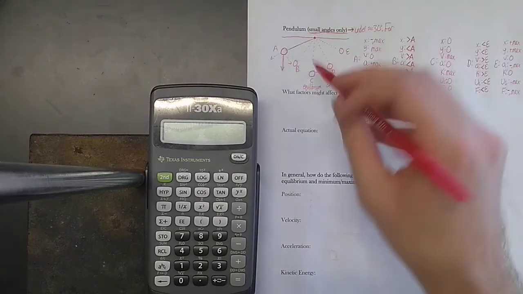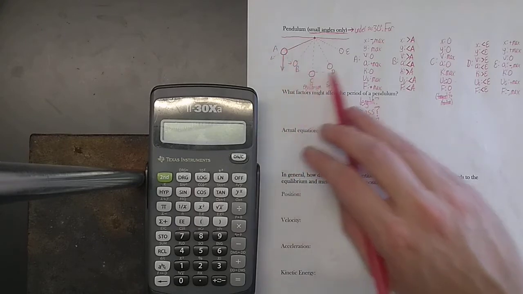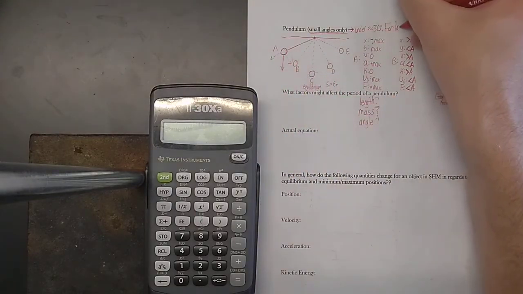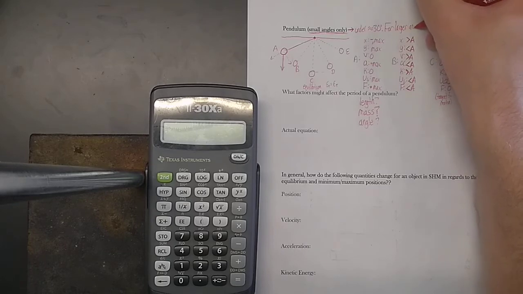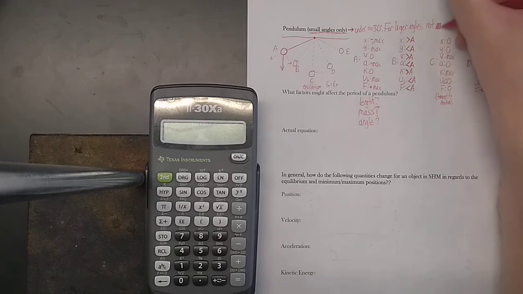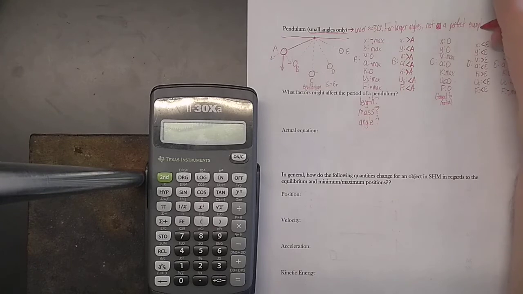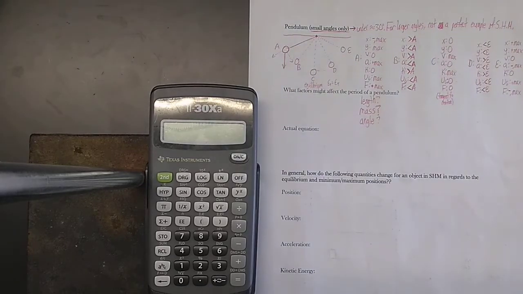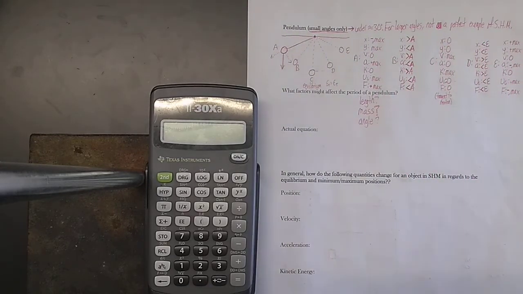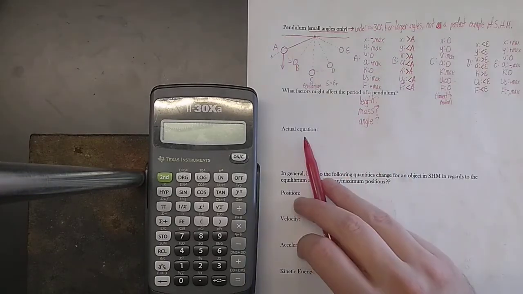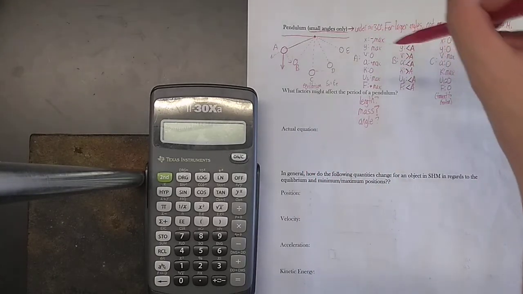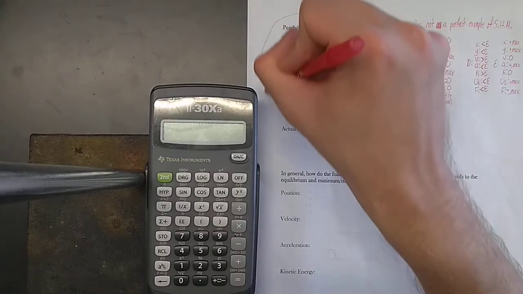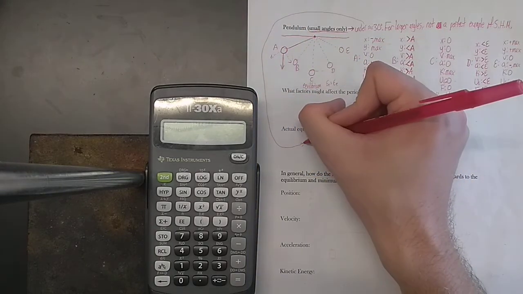If you have larger angles, so for instance, this is much greater than 30 degrees, this isn't really what we're going to be studying. For larger angles, it's not a perfect example of simple harmonic motion. All of these are still true, but the equation that we're going to derive, I'm not going to tell you what the equation is right now, only works if we're dealing with an angle under about 30 degrees.